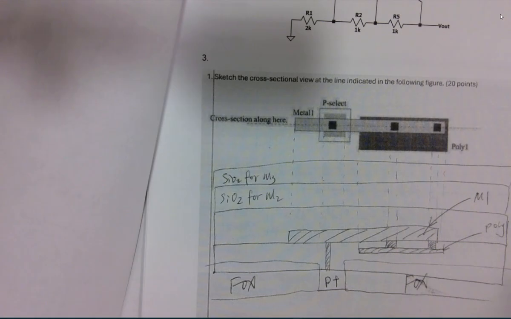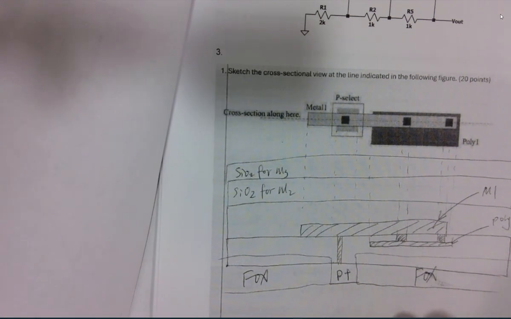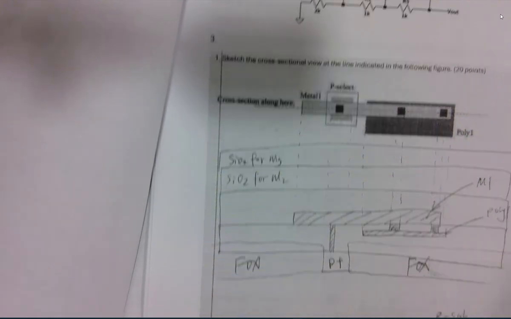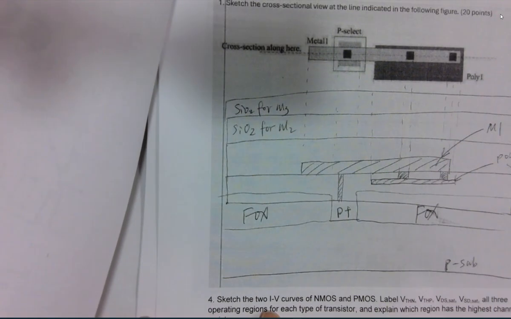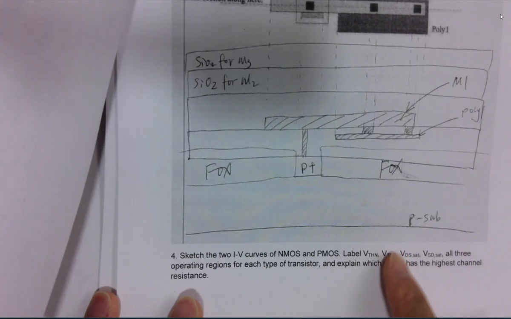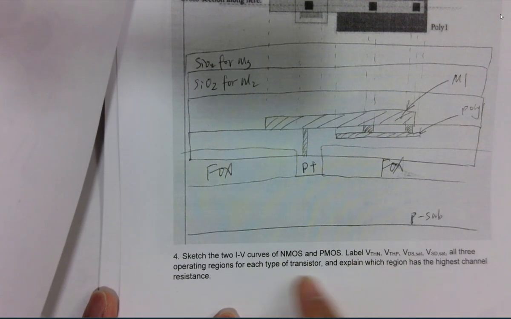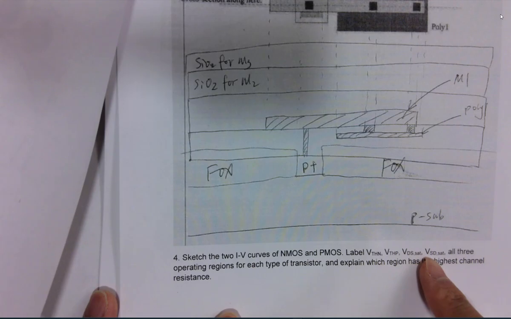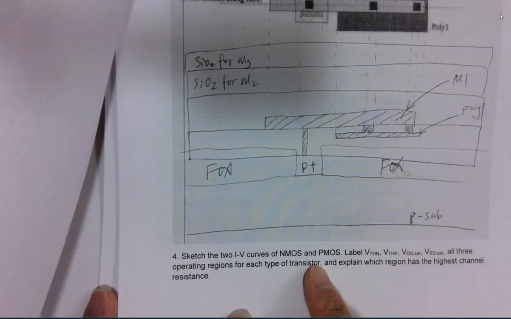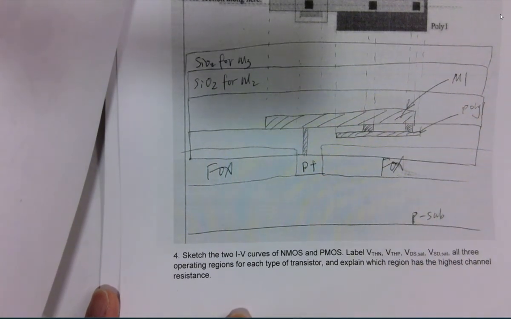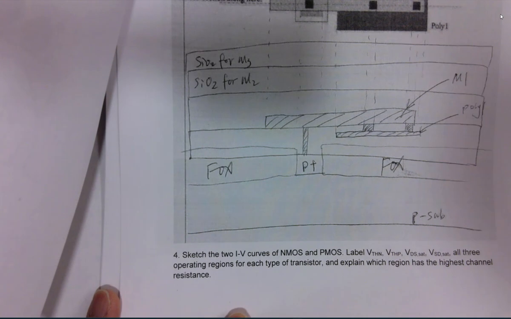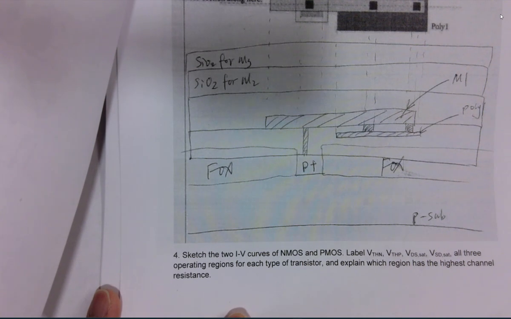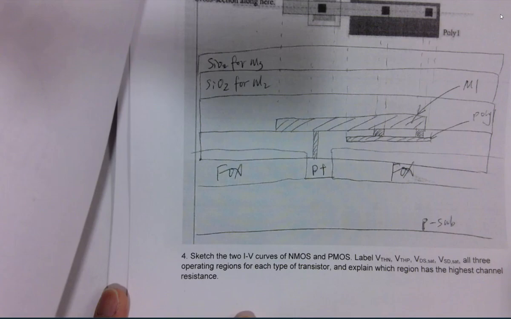We did that once, I think, during one of the quizzes. And some fundamentals like IV curves are required. You just have to know what that looks like: VDS, VDS set, VSD set for the PMOS. So IV curve, I versus VDS, I versus VGS, VTH, VDS set, and saturation, all the different regions.